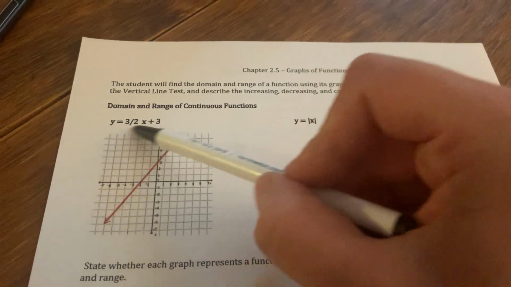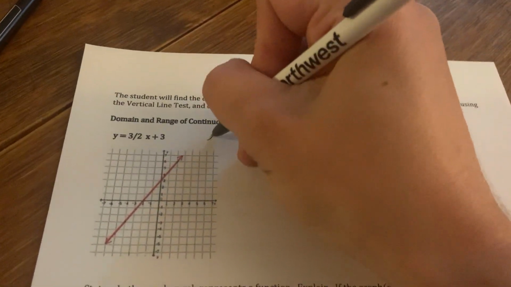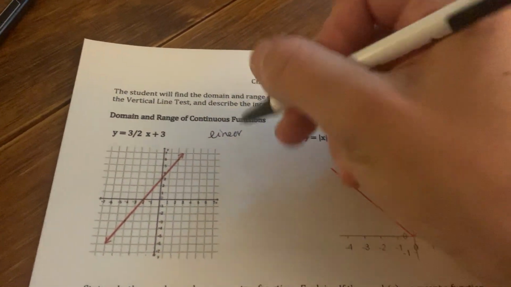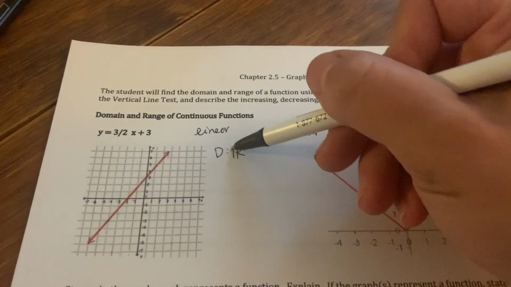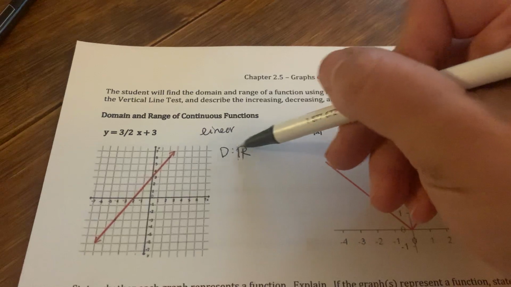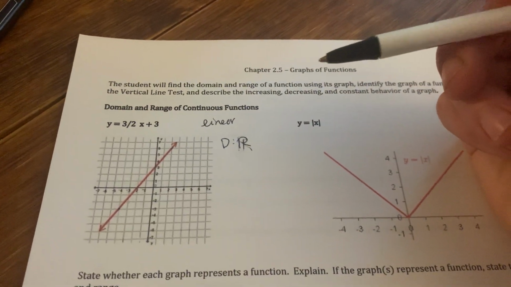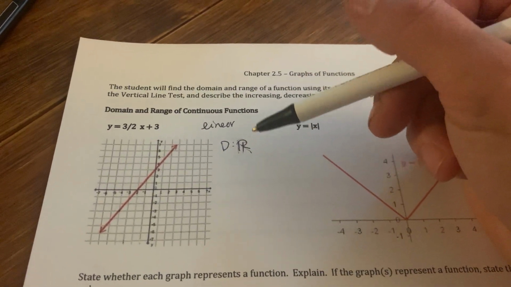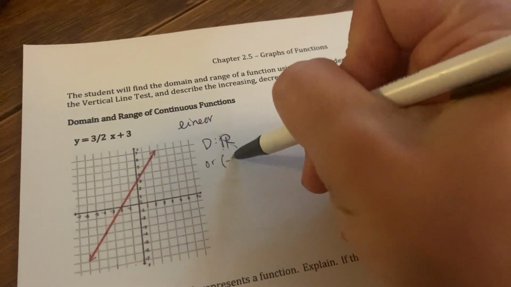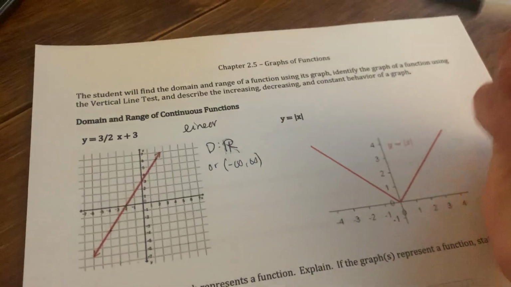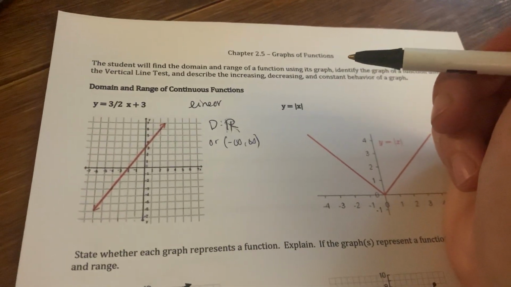So whenever you see a linear equation, the domain is all real numbers. So I draw a line down, I draw a line down, and I make an R, and that means all real numbers, any number that's real. Or you can notate it from -infinity to infinity. It just depends on your preference, the textbook, or your professor.